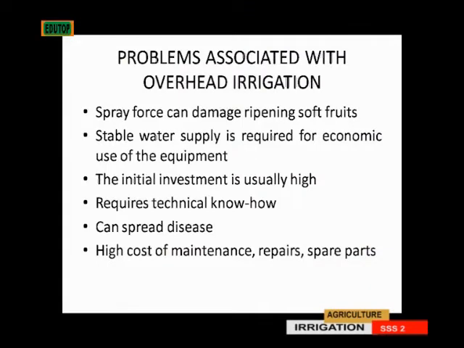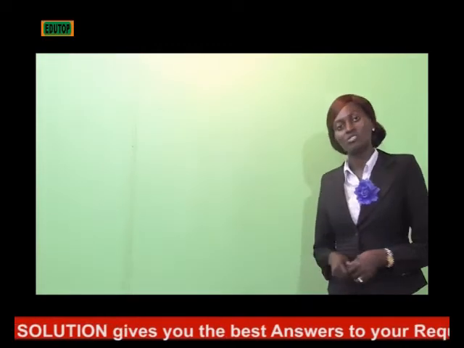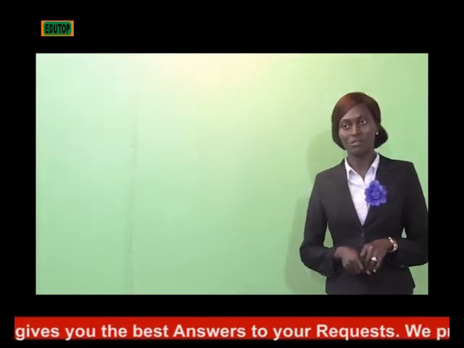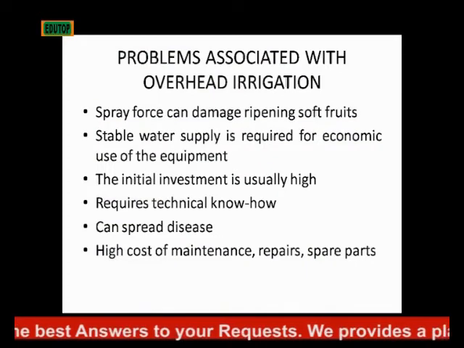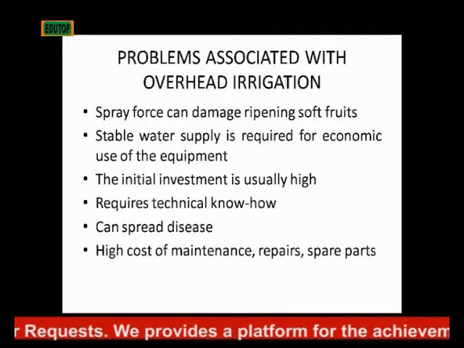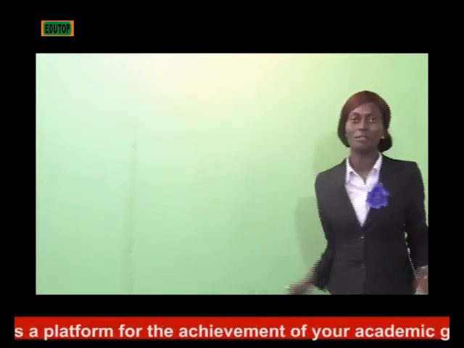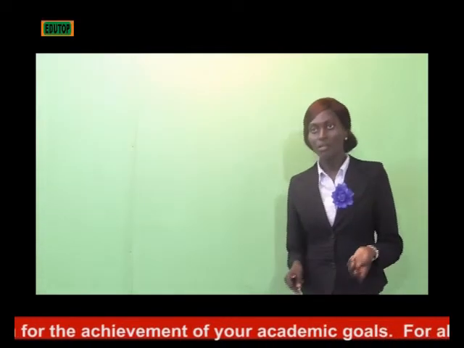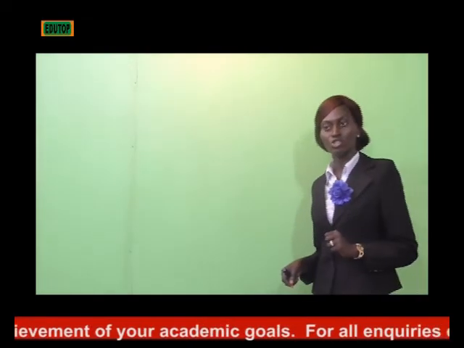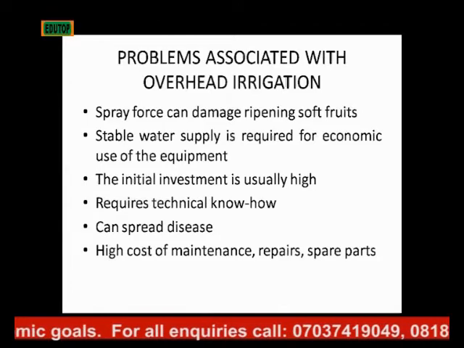The stable water supply is required for economic use of the equipment. Then when you are first starting, you want to first invest in this overhead irrigation, it is very, very expensive. Then it requires technical know-how. It can spread disease. You are spraying like this. So once you just carry something from a particular plant, you can just transfer it to the whole farmland in a twinkle of an eye. So that's another problem associated with overhead irrigation. Then there is a high cost of maintenance, repairs, and of spare parts, because you have to maintain it, and it's quite expensive.